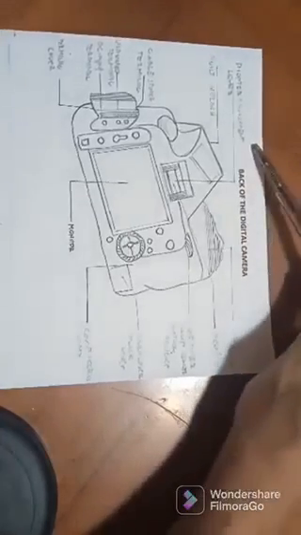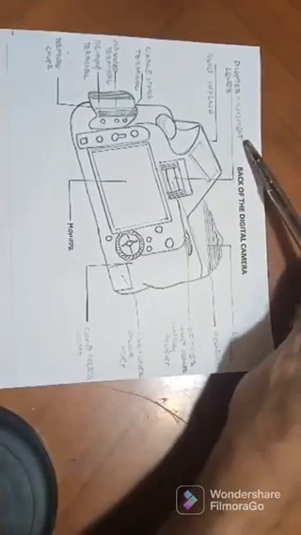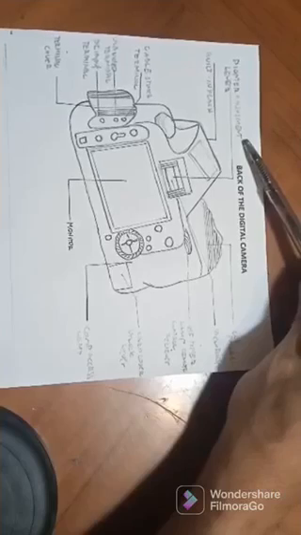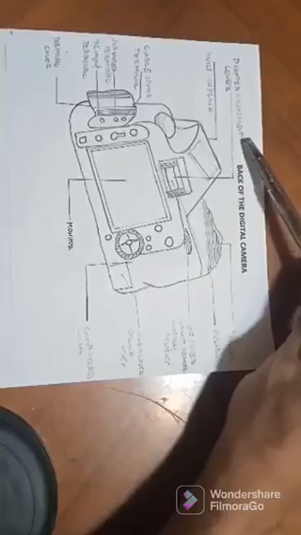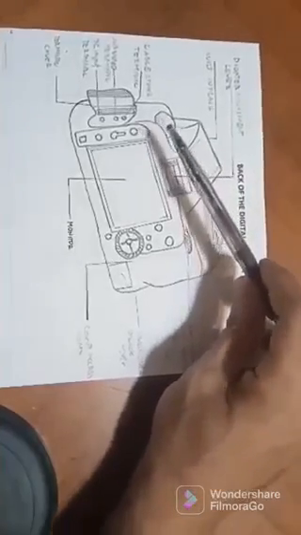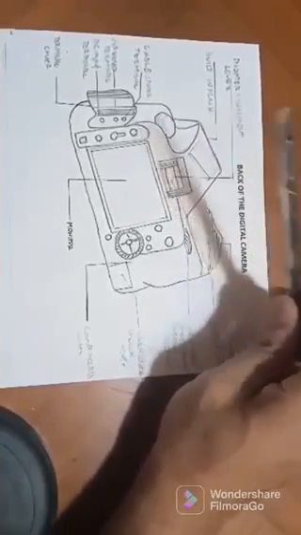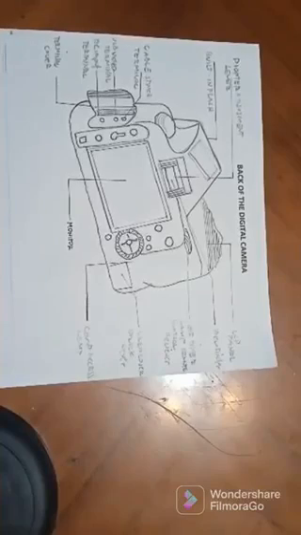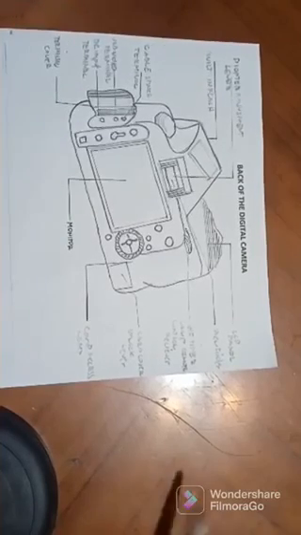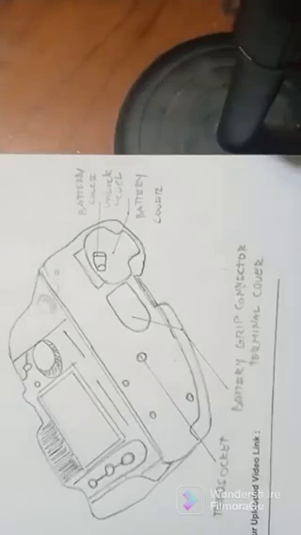Adjustment lever allows you to customize the viewfinder so that you can see a clean, focused image inside the viewfinder without using eyeglasses or contact lenses to correct your vision. Flash compensates for the brightness when shooting in situations like indoors or night scenes. These are the parts of the back of the digital camera.